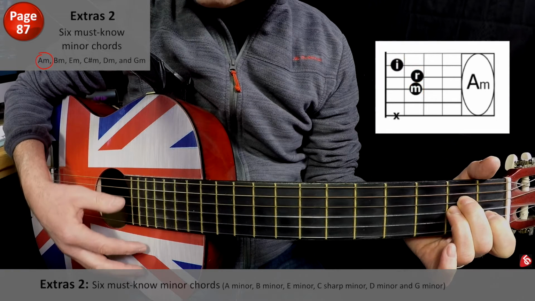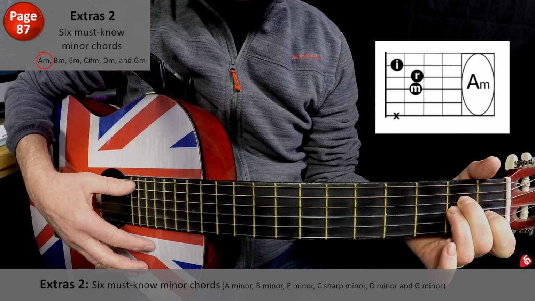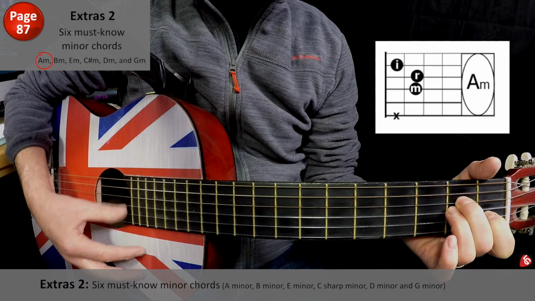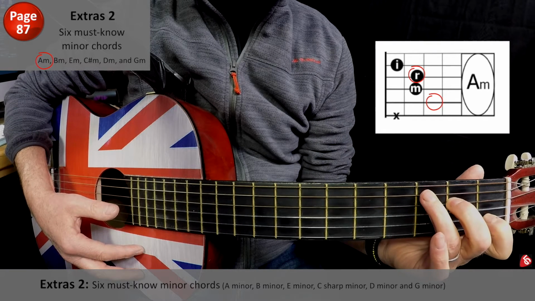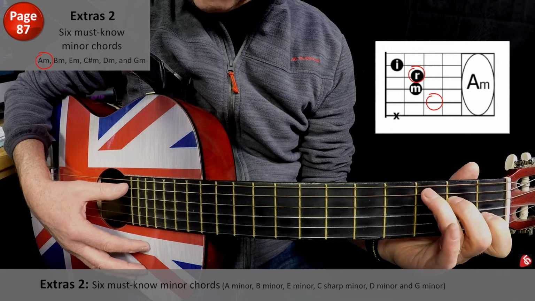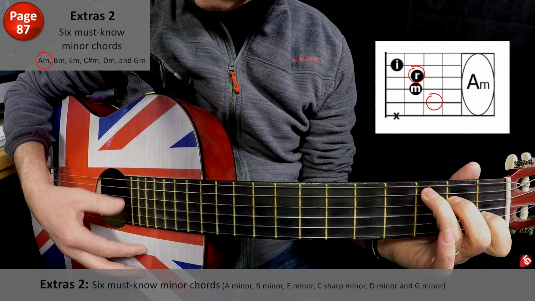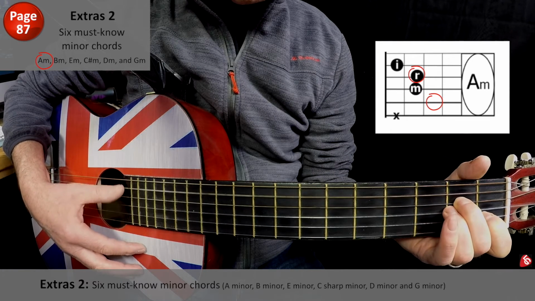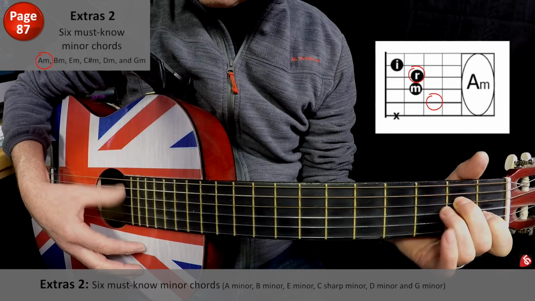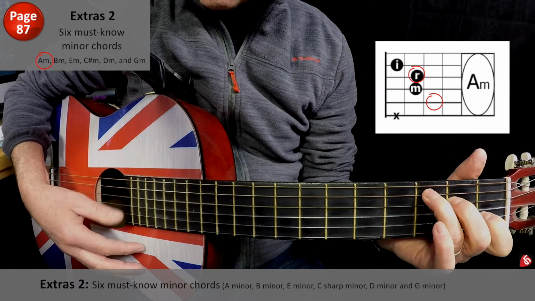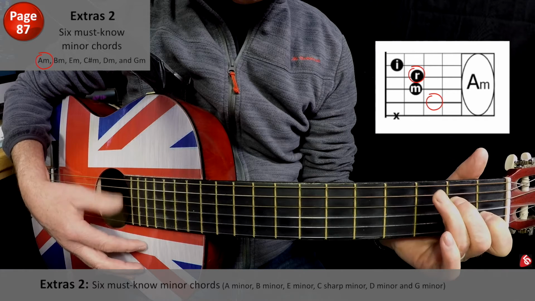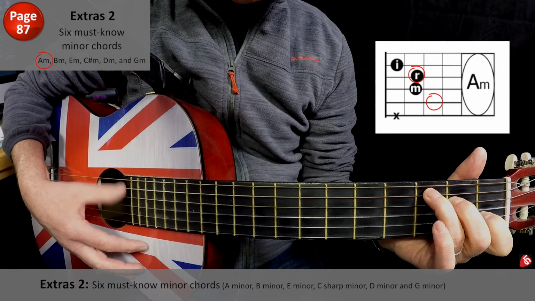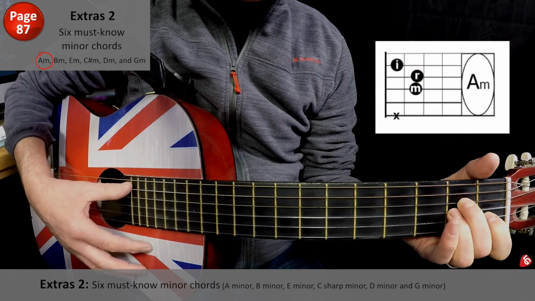A nice favorite transition is A minor to C, because that ring finger just takes off and goes on the 5th string, fret 3. It's quite a nice little transition. Okay, so that's A minor.